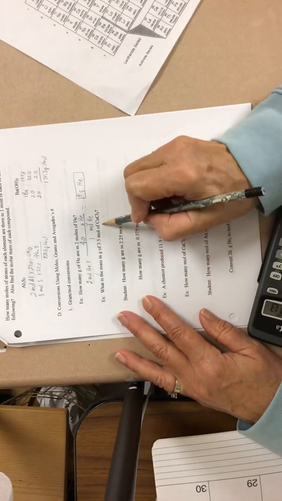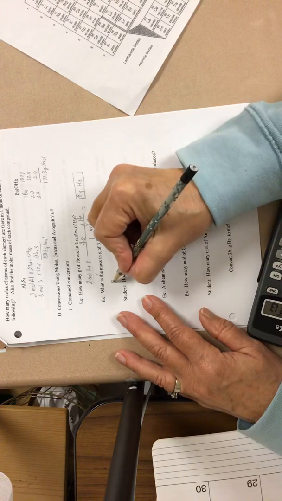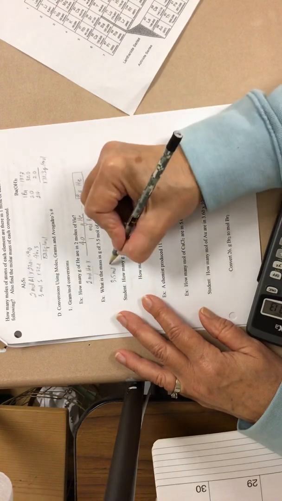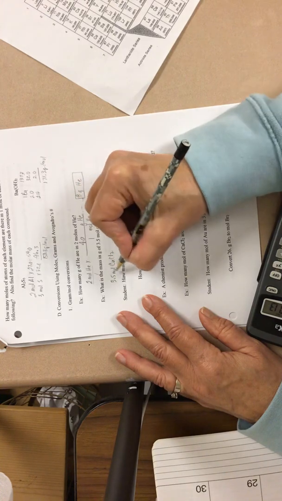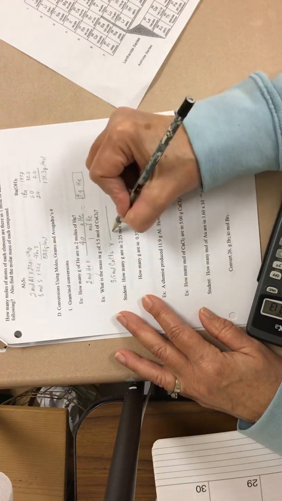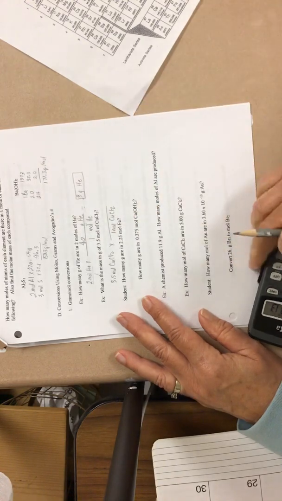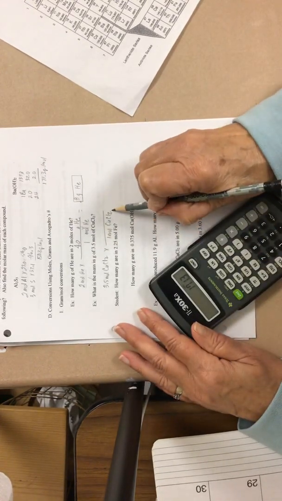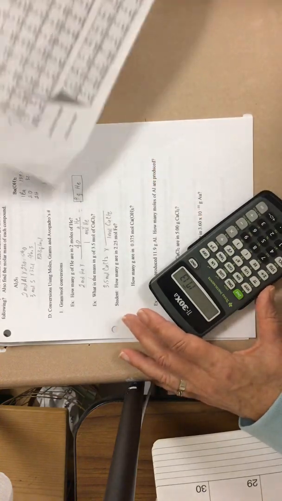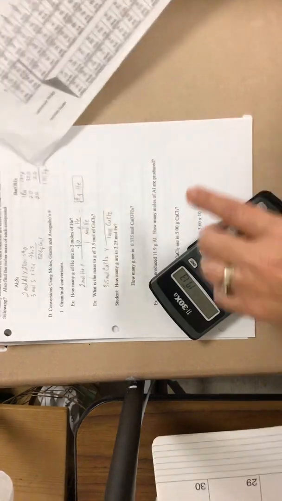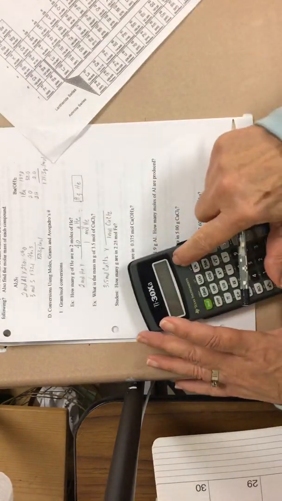Okay, the next one. What is the mass in grams of 3.5 moles copper 2 chloride? So we have 3.5 moles CuCl2, so everything needs to have a unit, times 1 mole CuCl2. So we're going to go to the table. We're going to look up 1 copper. We're going to look up 2 chlorines. So copper's mass is 63.5, and chlorines are each 35.5.